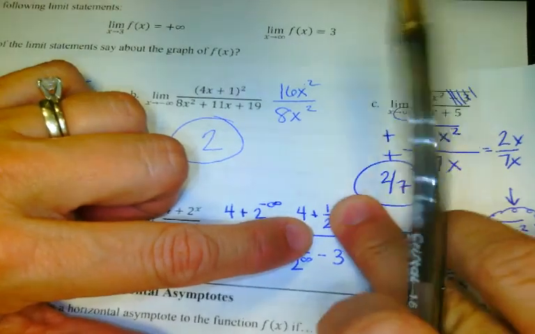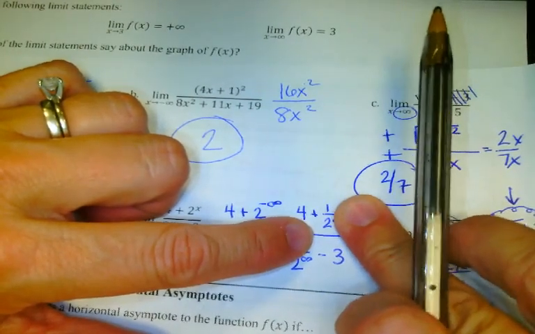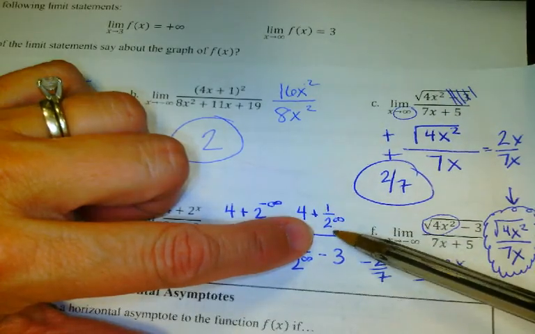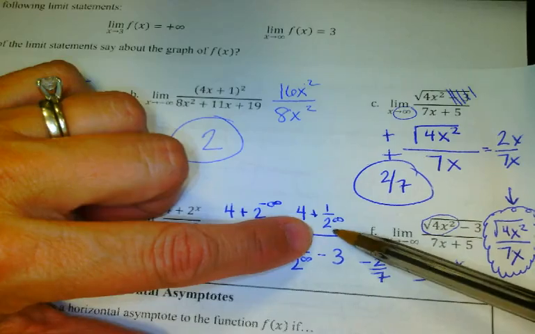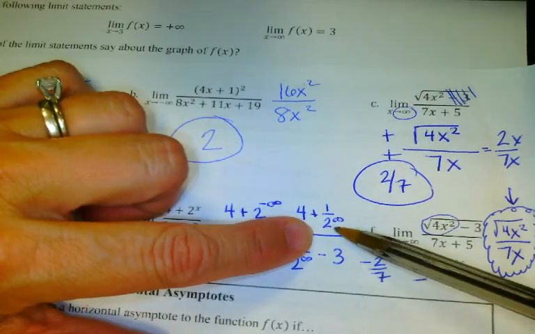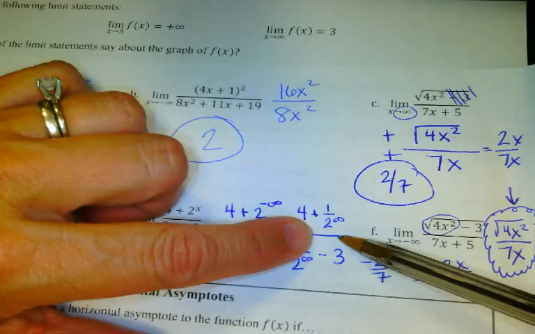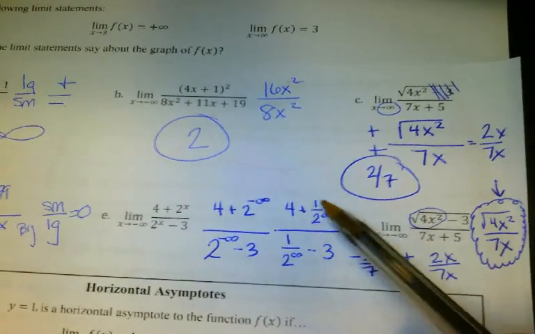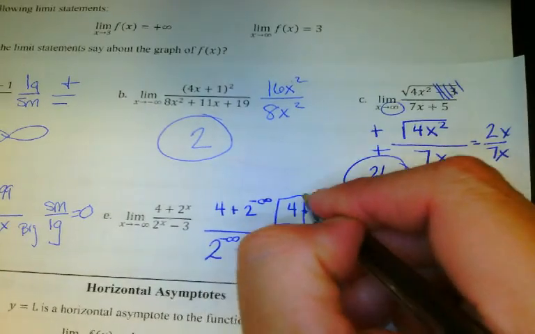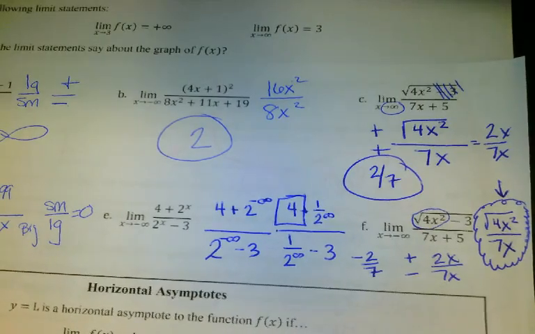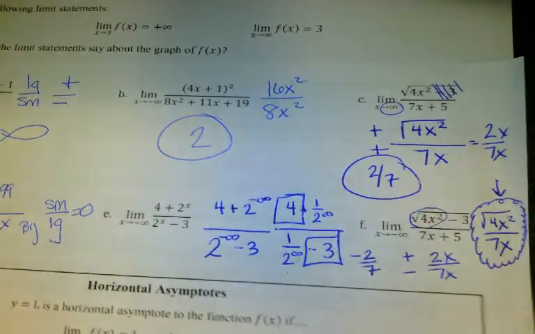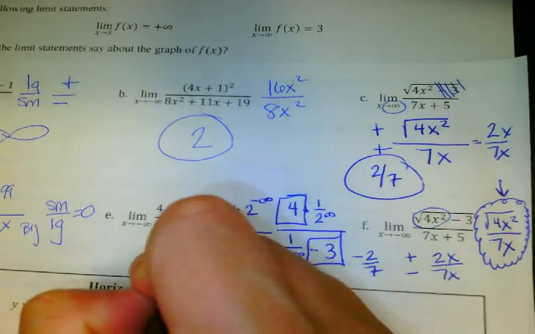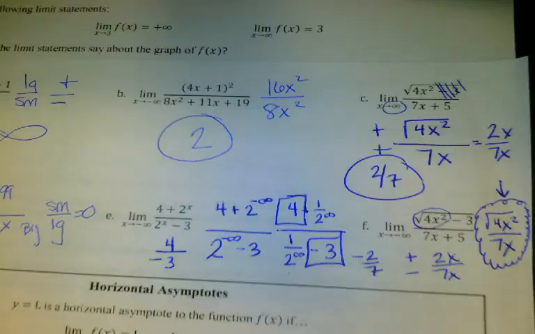If I had just 1 over 2, can you picture what half a pizza looks like? If I changed it to 1 over 4, can you picture what a quarter of a pizza looks like? If we did 1 over 10, your slice is getting smaller and smaller. As the denominator gets bigger, your piece of the pie is getting smaller. So on top, this is getting close to 0. The largest term on top is actually a 4. And this is also getting close to 0. So the largest term on the bottom is a -3. So this limit is approaching 4 over -3.